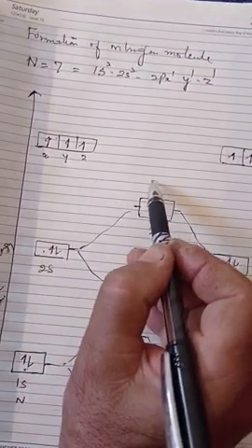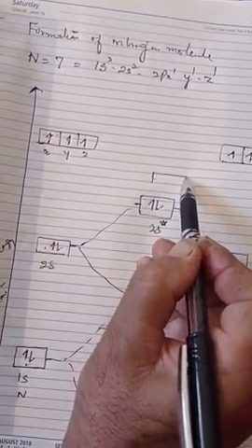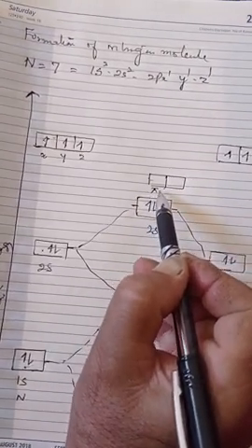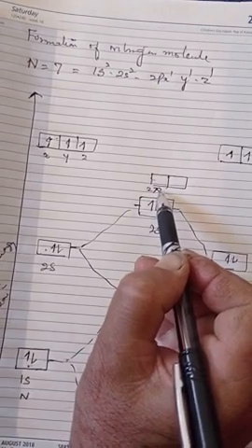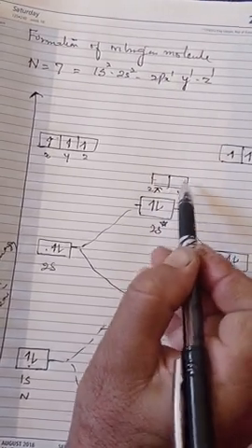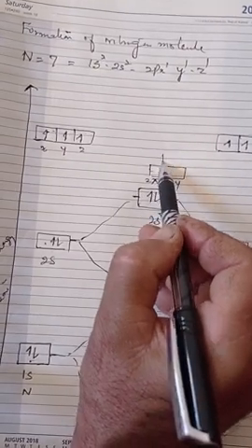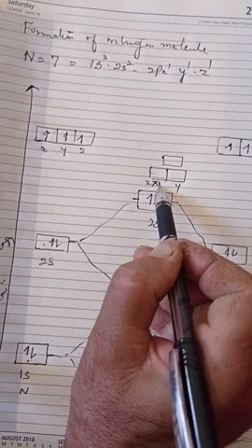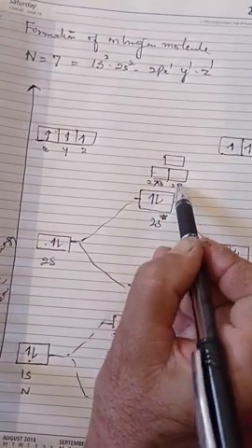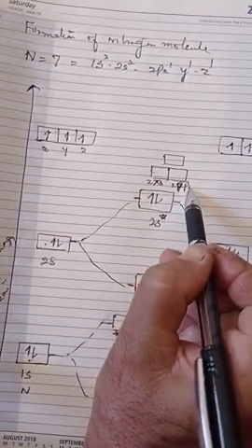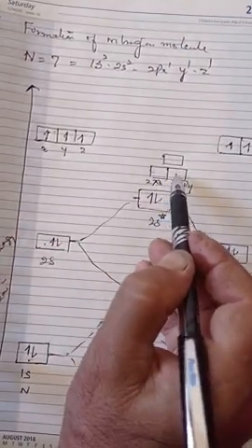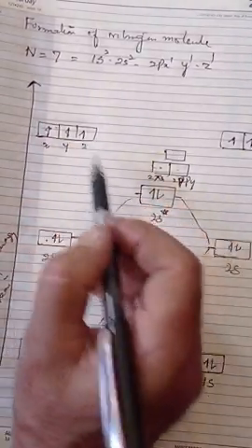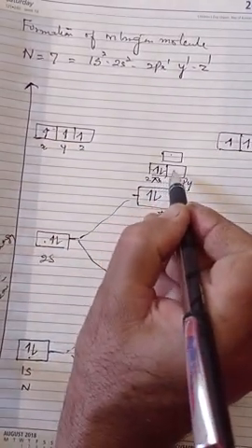First they will form 2 orbitals here, pi 2px and pi 2py, then x and y will combine, and then z has higher energy. So it will be pi 2px and pi 2py. So how many electrons are there? There are 3 orbitals, 1, 2, and 3. The electrons are 6. So each orbital will get 2 electrons.